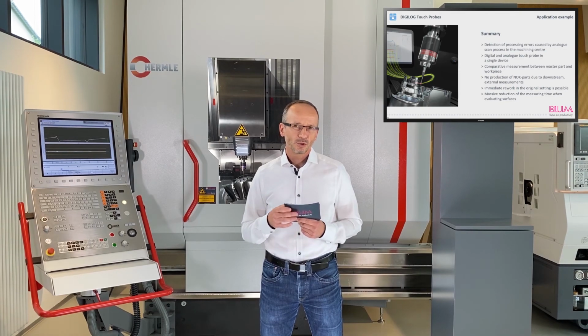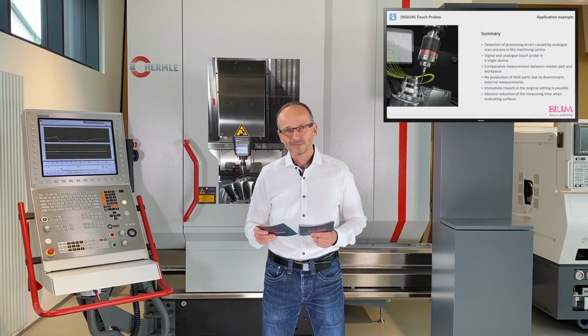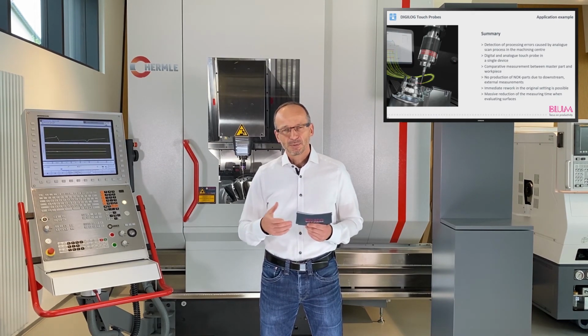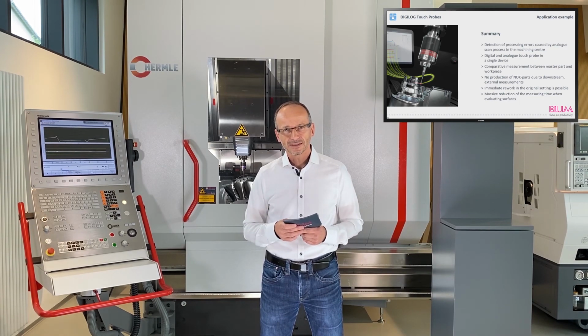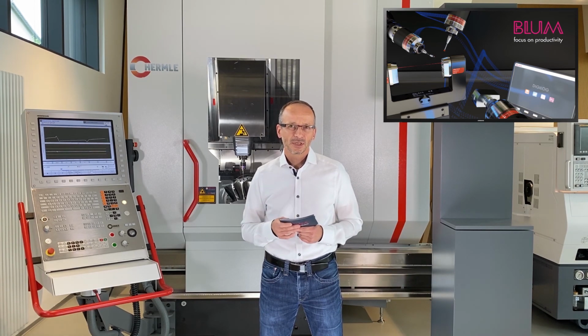We can immediately detect whether any machining errors have occurred while the component is still clamped on the machine. No further scrapped parts are produced while the component is measured in the measuring room. The component can possibly be reworked, as it is still in its original setup. The scanning process considerably reduces the measuring time compared to conventional measurements. As you can see, there are so many advantages when using a DIGILOG probe. You could also summarize them in one sentence: increase your productivity, and that's exactly what we focus on.